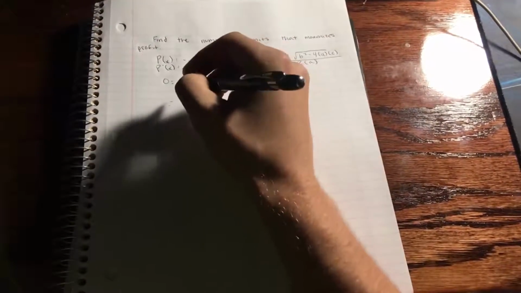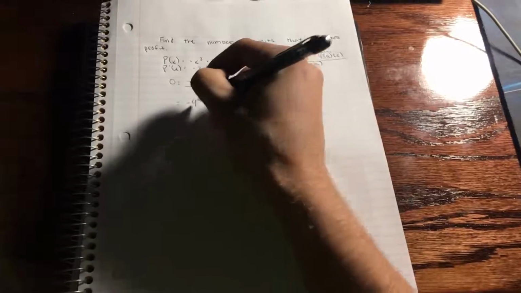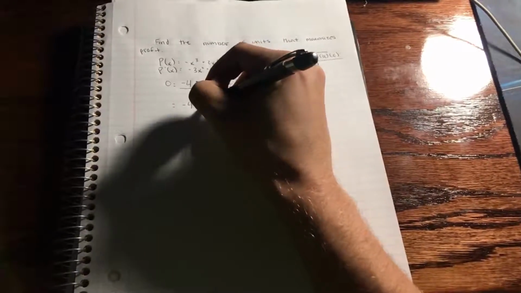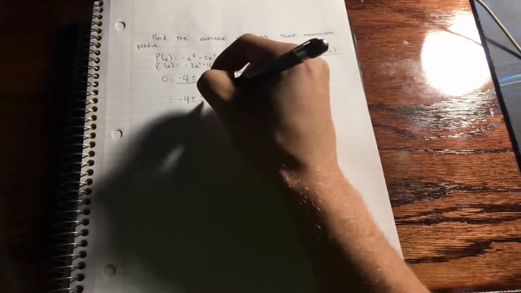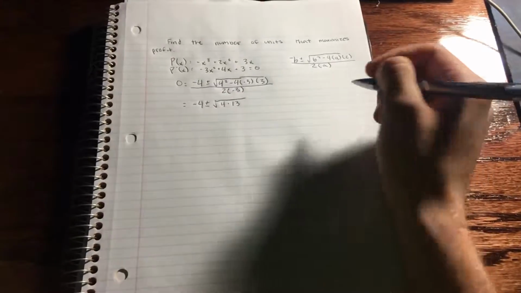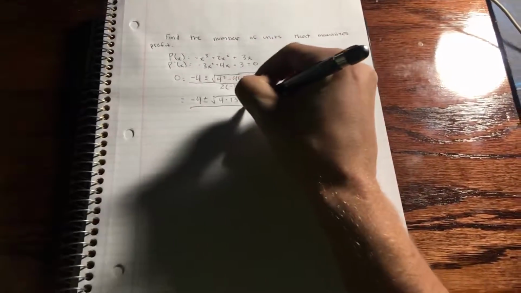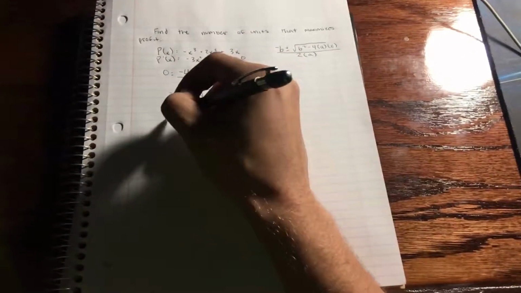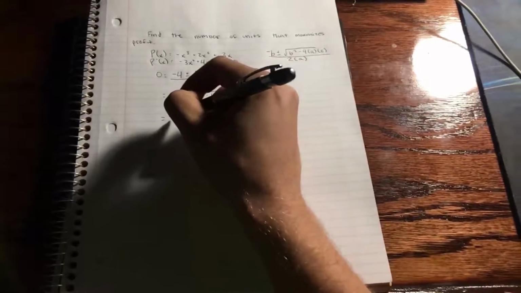And then that becomes negative 4 plus or minus the square root of 4 times 13, over negative 6.